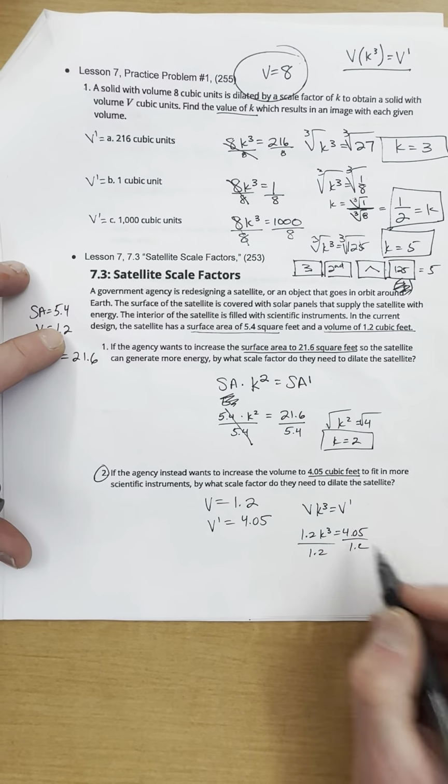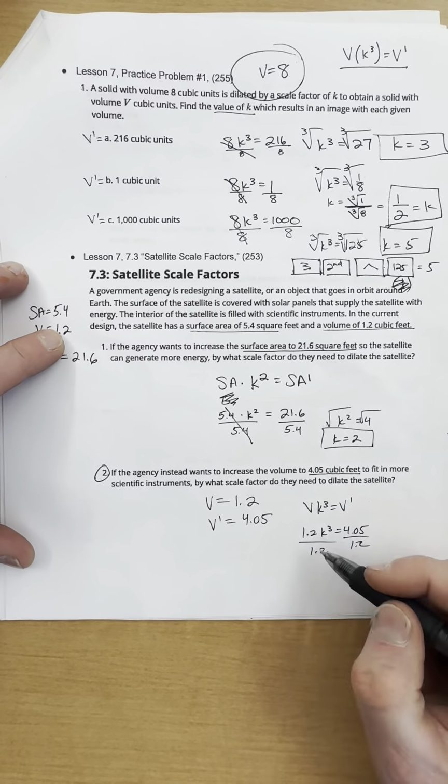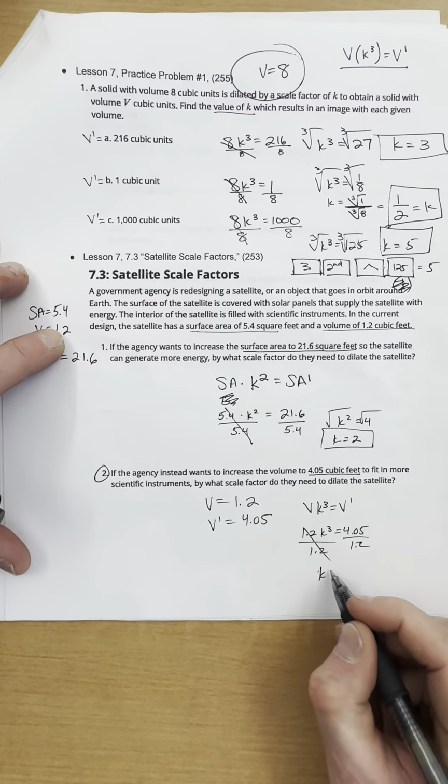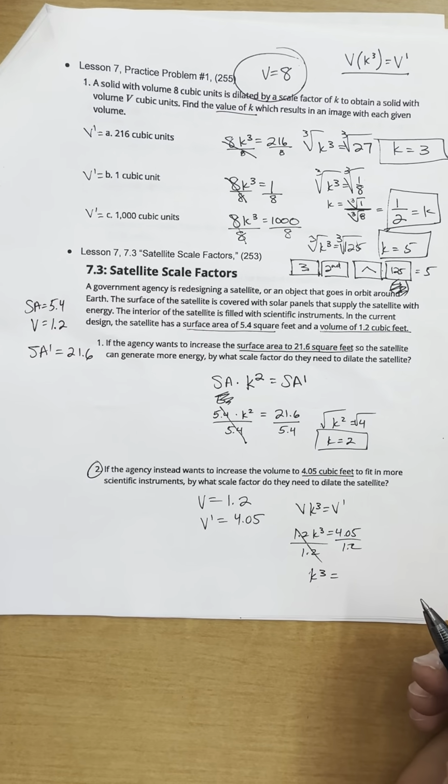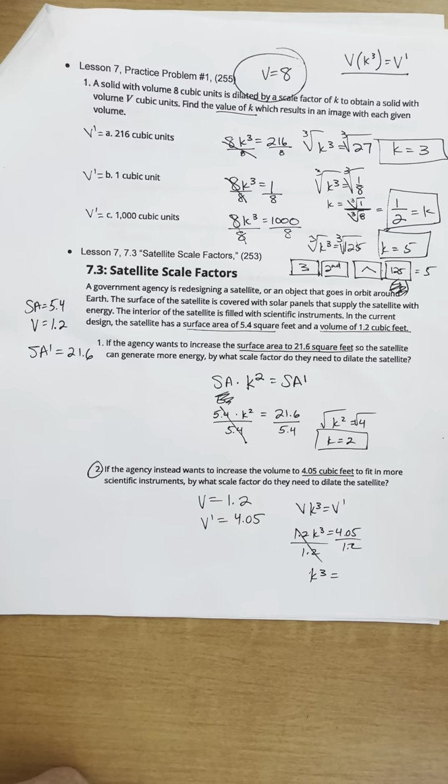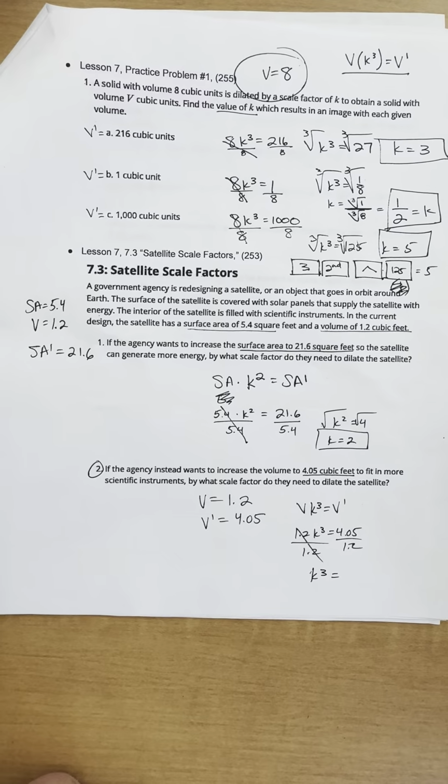Divide by 1.2. K cubed. It's almost always a perfect root. What is it? It's not. 12 into 405, not even going to try it. Do me a favor, do 4.05 divided by 1.2.